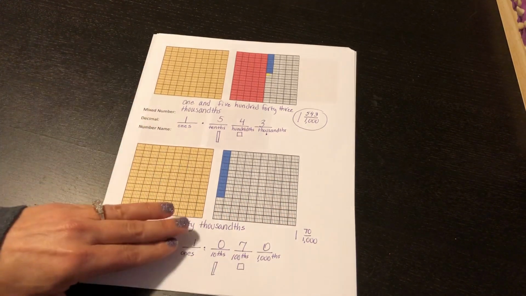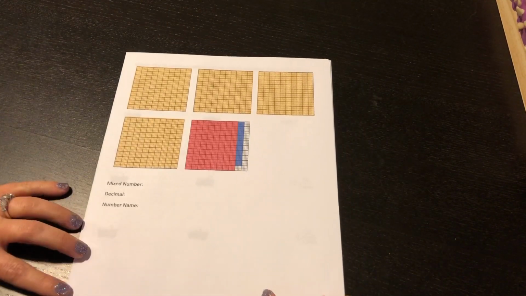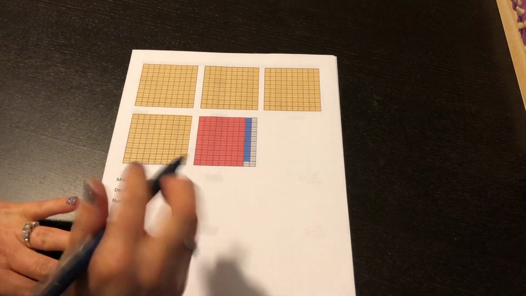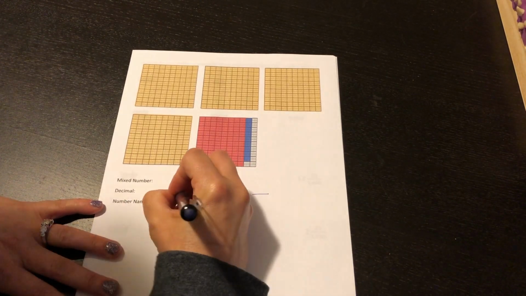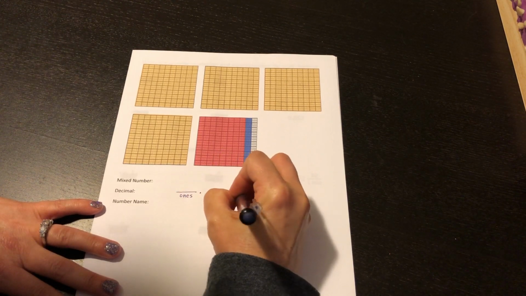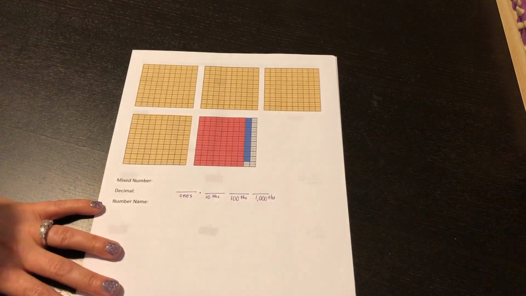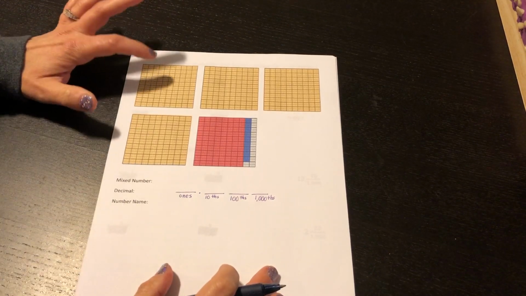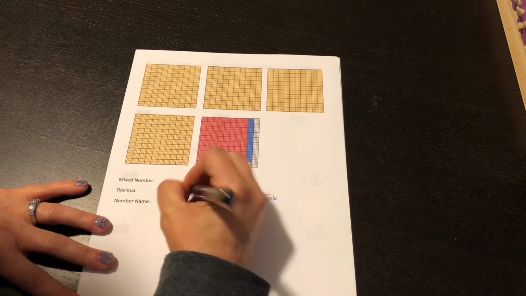Okay, let's try some more. Now this one, I just wanted to show that we could have more than 1 or 2 as a whole number. Go ahead, set this up for yourself. This time we have 1, 2, 3, 4 for our whole number.